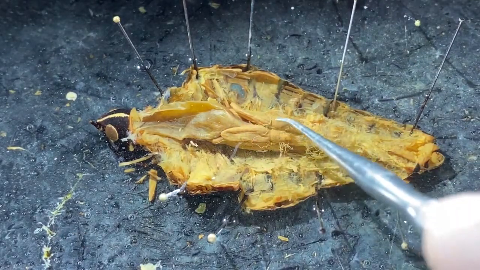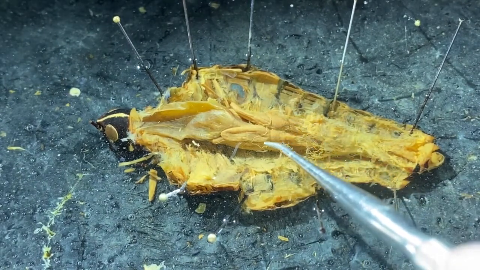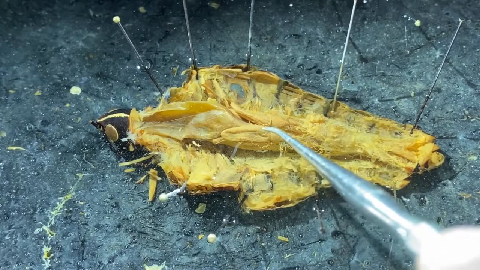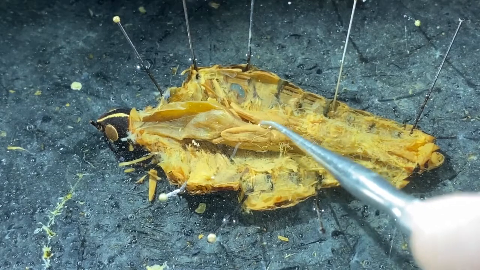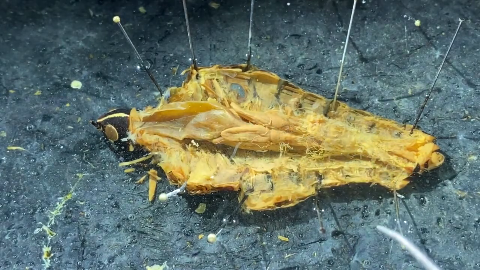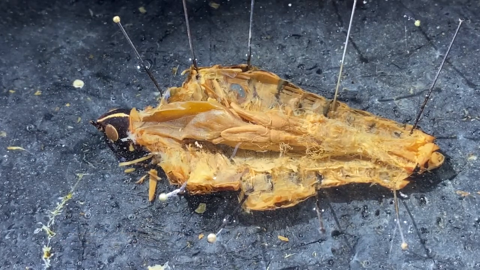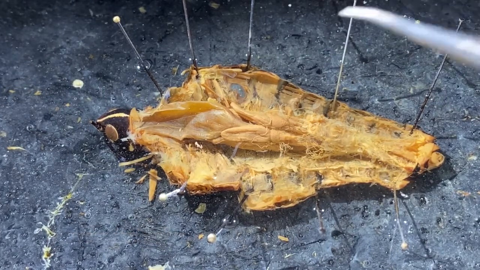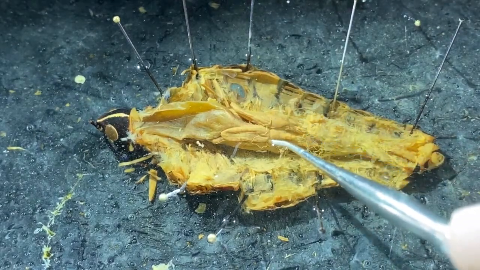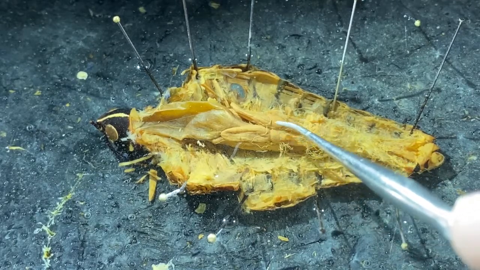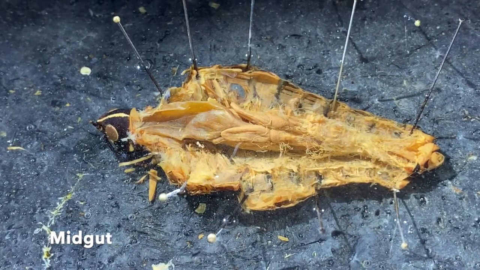Right here, there's a little break that you may be able to see between these elongate structures on the outside. Just anterior to these, inside next to the crop, is a structure called the proventriculus. It's hard to see with much definition in the grasshopper. But this little cross break, this indentation on these structures, indicates the transition point between the foregut and the midgut, which extends posteriorly.